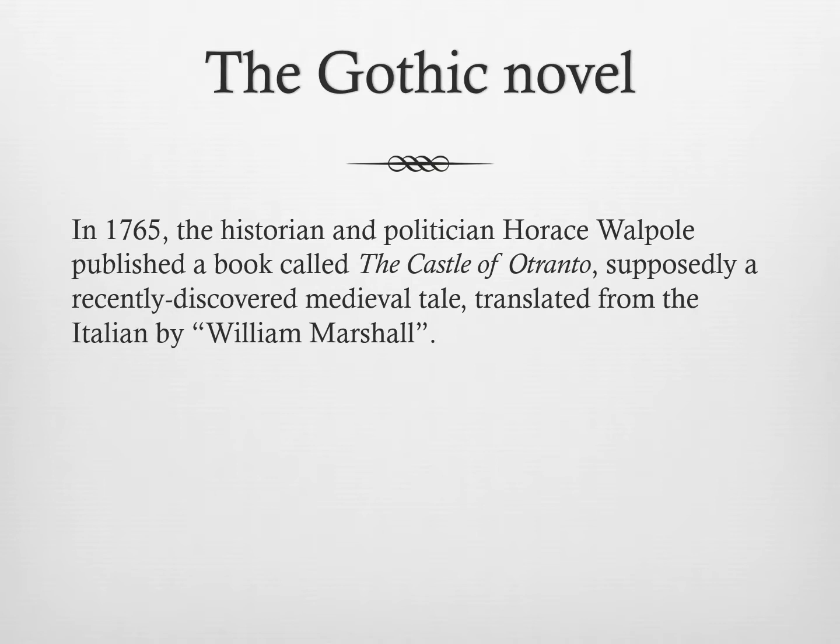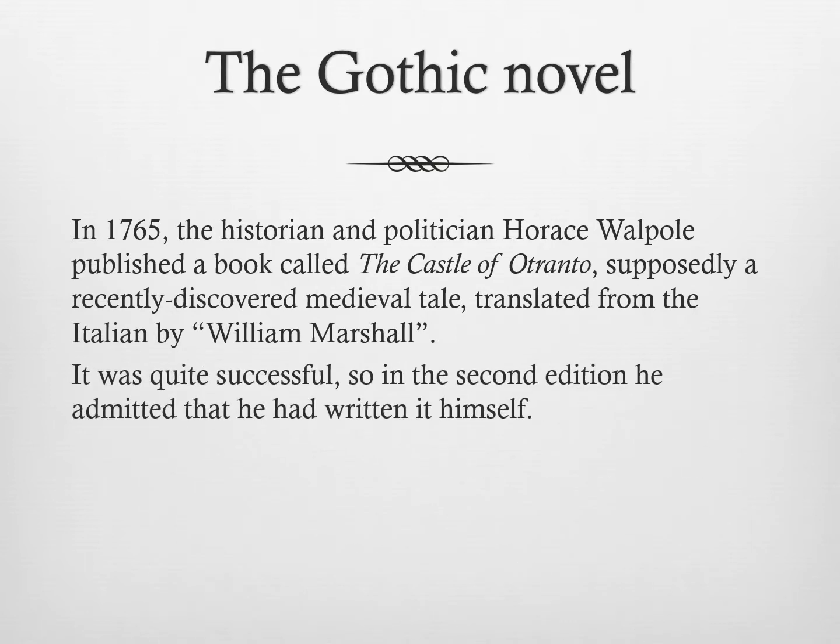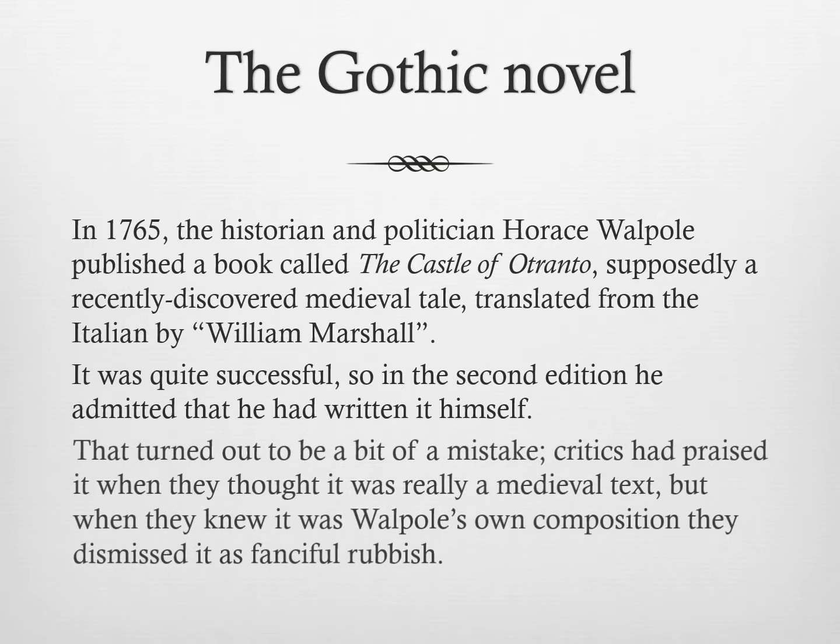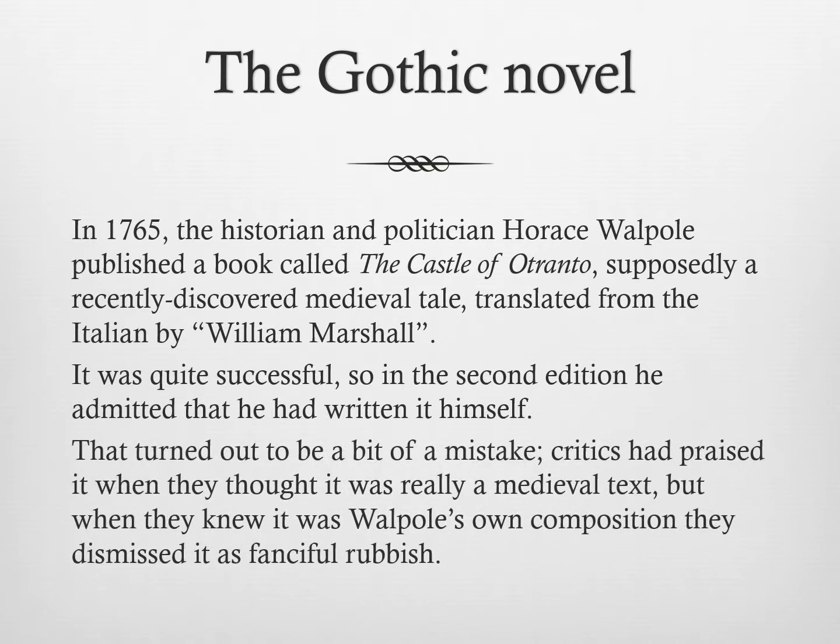Well, that's not true, of course. He wrote the story himself, he just made it up. And in the second edition, he admitted that it was his own work. This made a big difference to the way the critics thought about it. Serious academics and critics were very unhappy that they'd been tricked in that way, and they all now turned around and said, what a piece of rubbish the Castle of Otranto is.